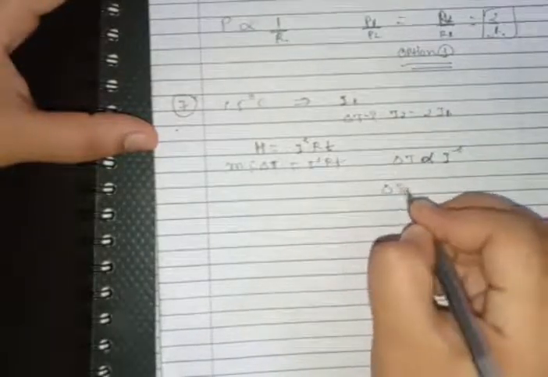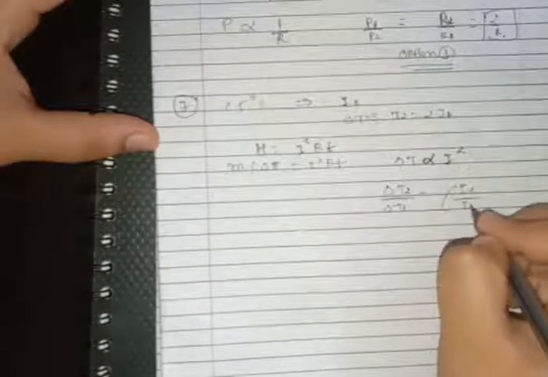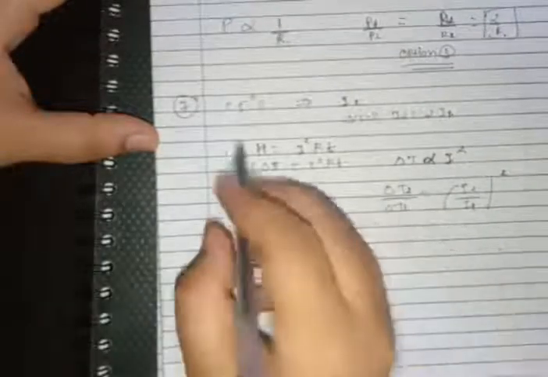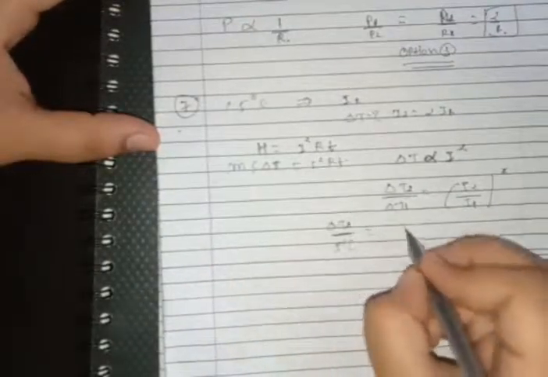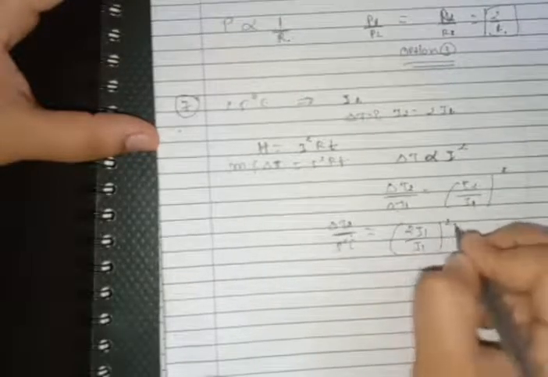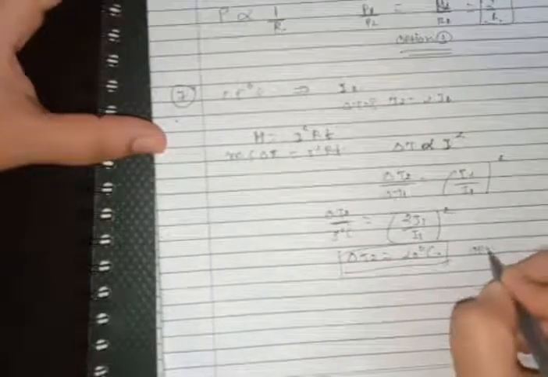So delta T2 by delta T1 is equal to I2 by I1 whole square. So delta T2 divided by 5 degrees Celsius is equal to 2I1 by I1 whole square. From this we can write delta T2 is 20 degrees Celsius. So option 3 is the correct option.